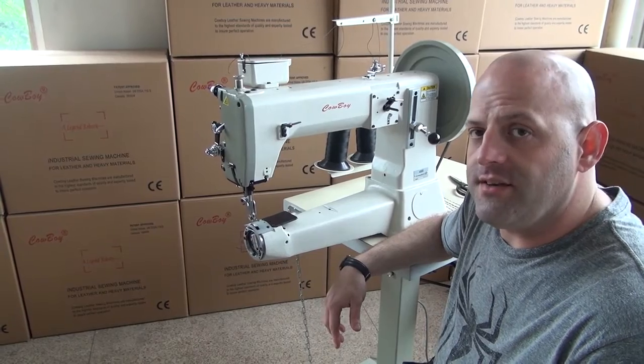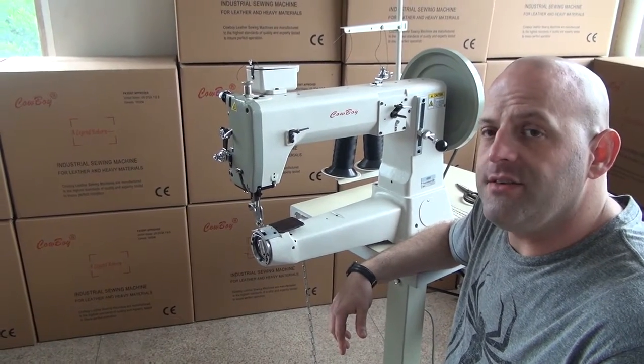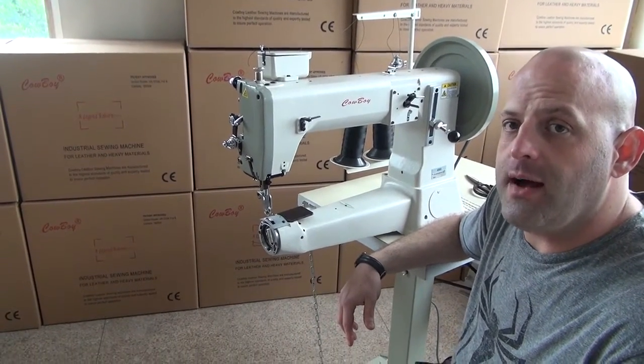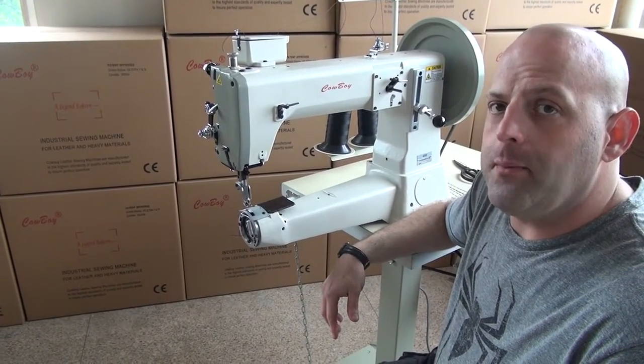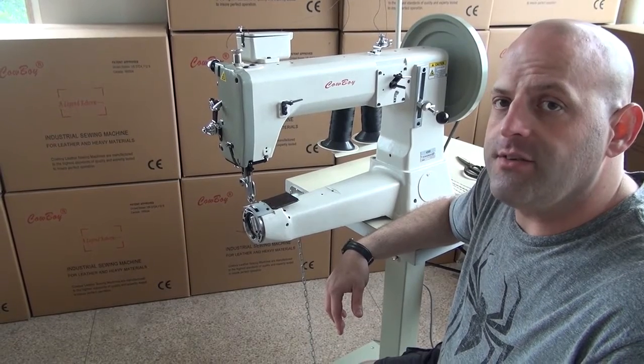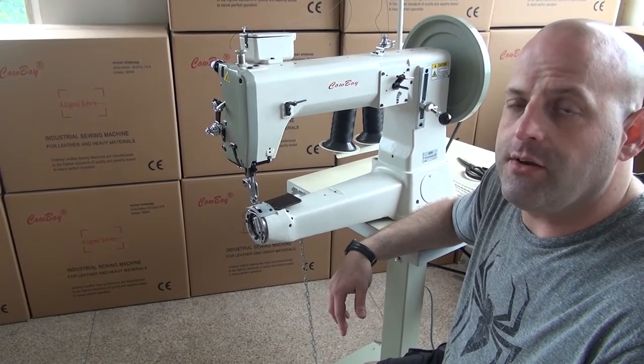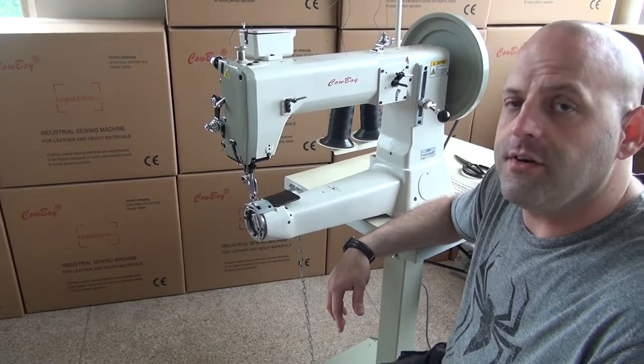And what we're going to be discussing in this video is the thread tension adjustments on this machine, both the top and the bobbin thread tension adjustments. We're also going to walk you through how to wind a bobbin on the sewing machine, and we're also going to talk about the forward and reverse stitch and also the stitch length adjustments on the sewing machine.